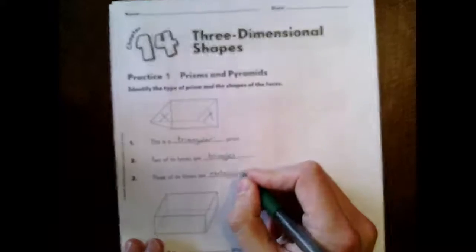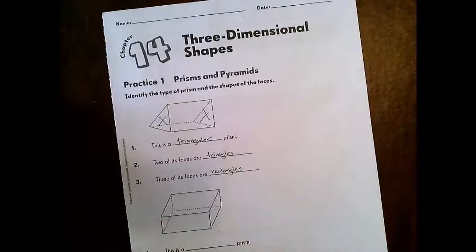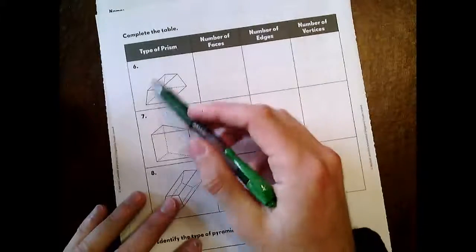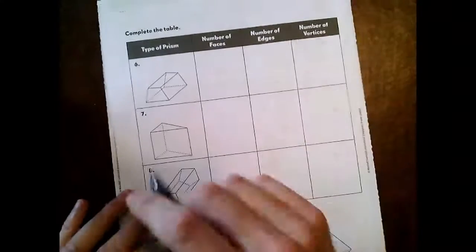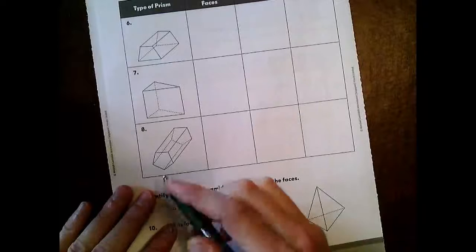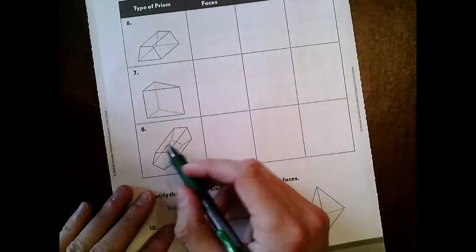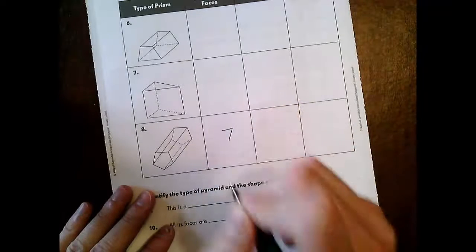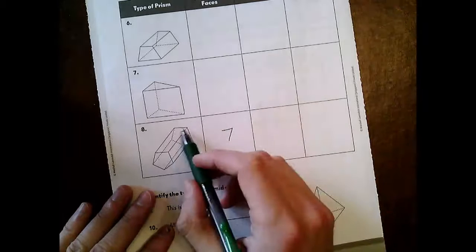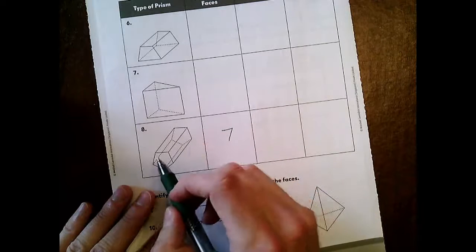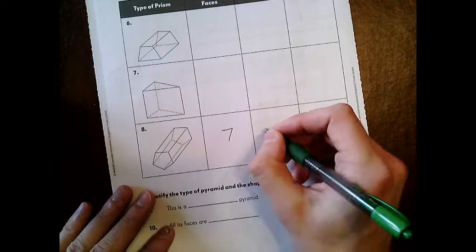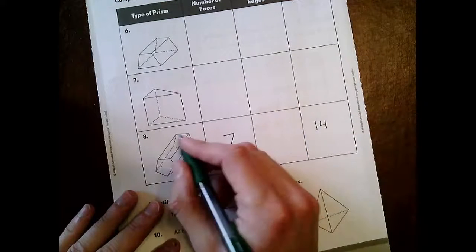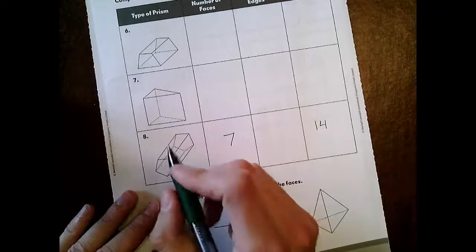Okay. The rest should be on this page. You can figure that out. Here you're just identifying how many edges, faces, and vertices there are. So let's do this shape down here quickly. Got 5 rectangles and 2 pentagons, so 7 faces. Number of edges, I've got 7 on that pentagon, 7 down here. Oops, sorry, that's the vertices. So there's 14 vertices, points where the edges come together.